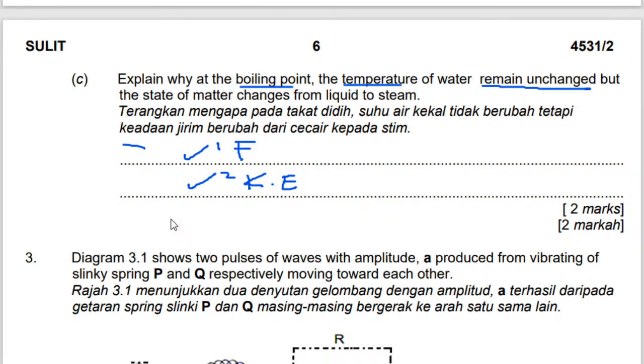But when there is no change in kinetic energy, the temperature will be constant. Okay? So only two marks. No other answer accepted, only these two. One is the force of attraction. The other one is kinetic energy.